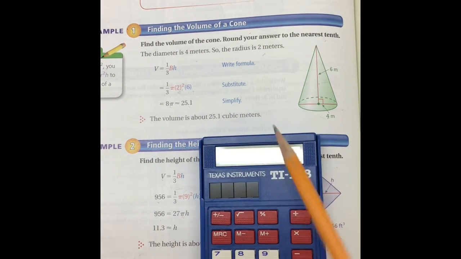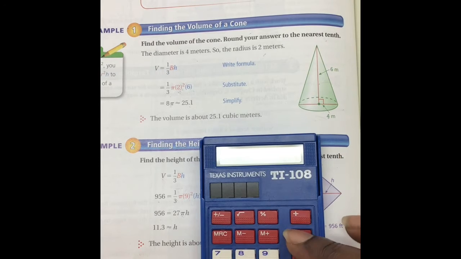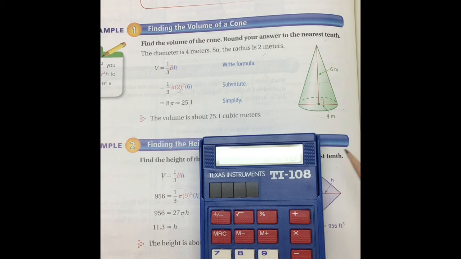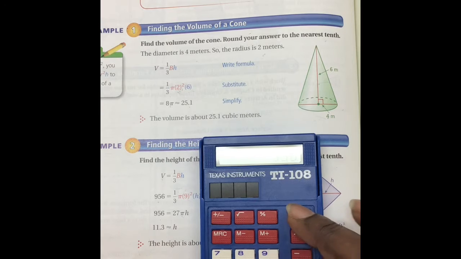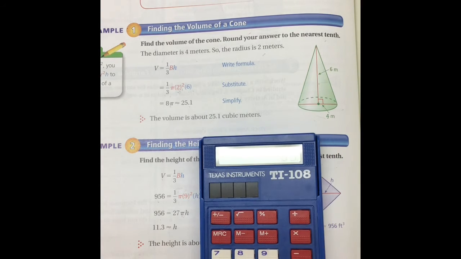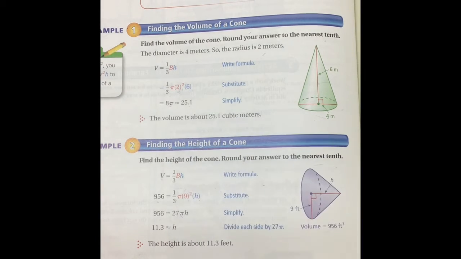So once we got to 27 times 3.14, we get 84.78. We said it times pi. Now we take that, which is basically 85. We're going to clear this out. Take our 956 divided by 85. There we are. That's where we get this value from. All right, now let's move forward.